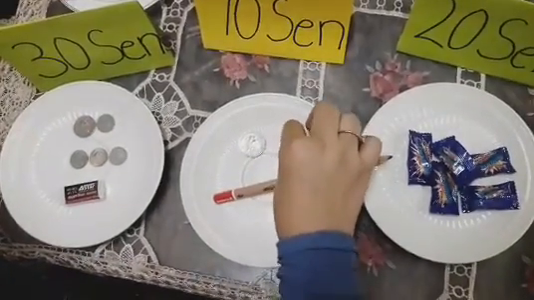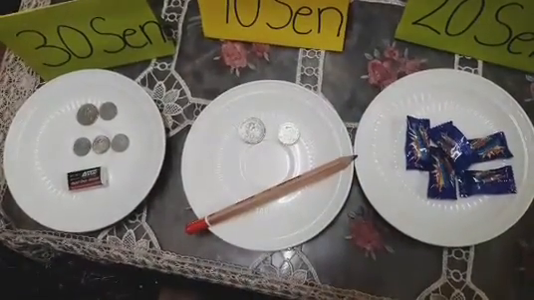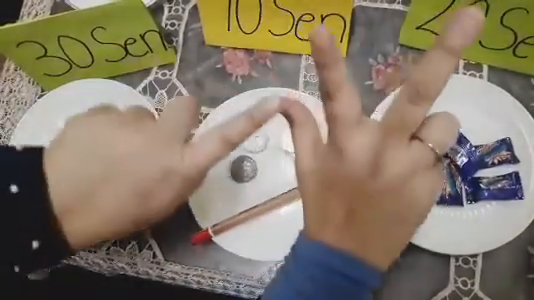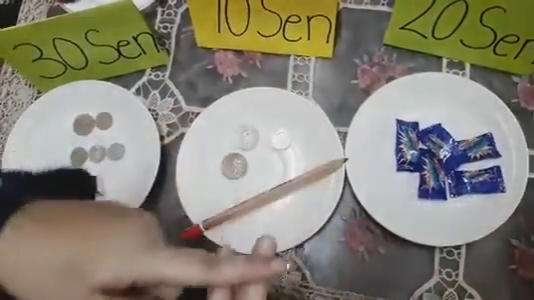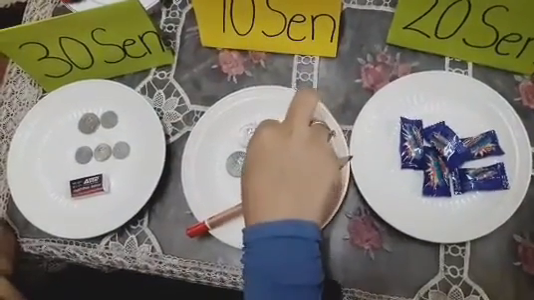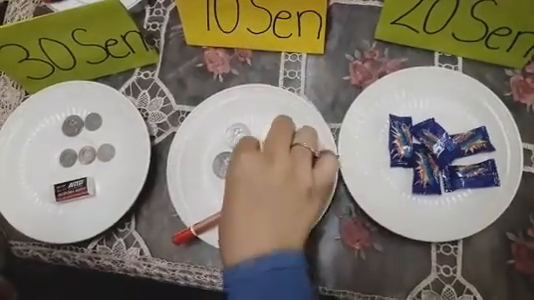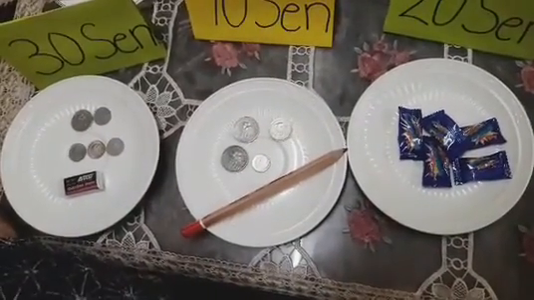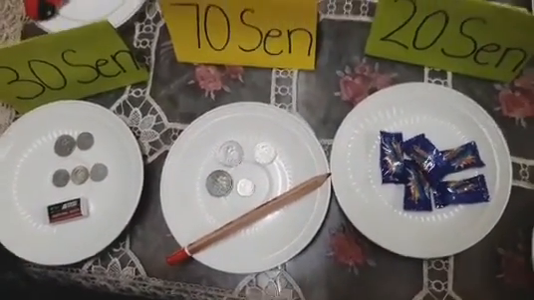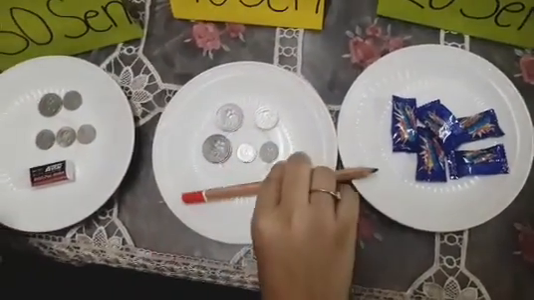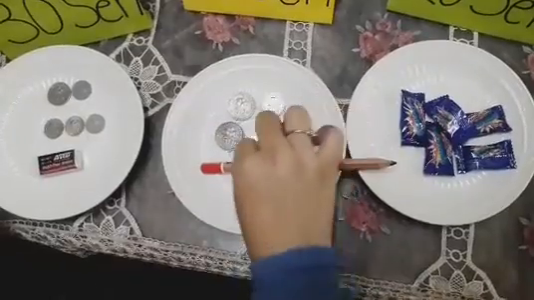Or you can use 50 cent and this one you can use 10 cent and 10 cent. If you didn't have 20 cent, you can use 10 cent and another 10 cent here. Sama je. Also 70 cent.